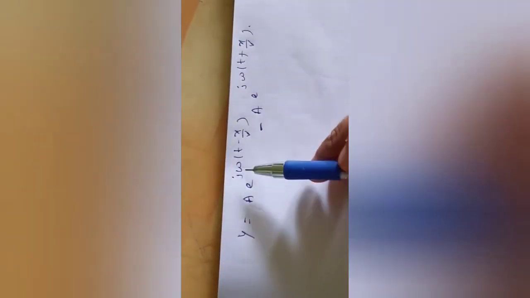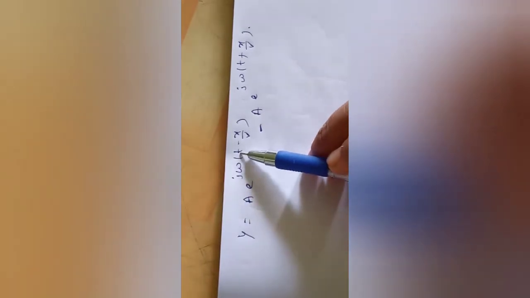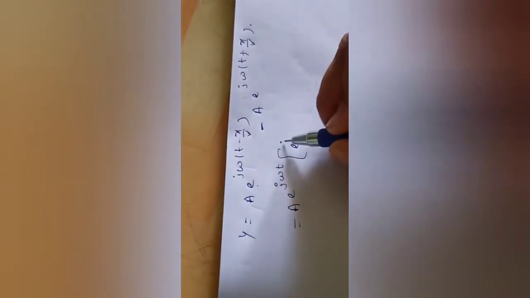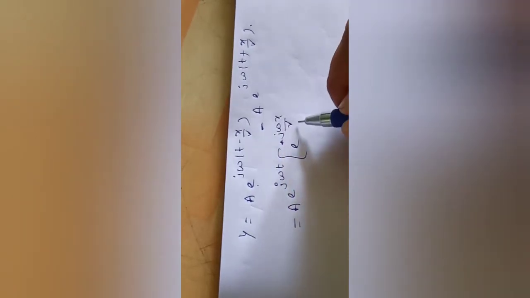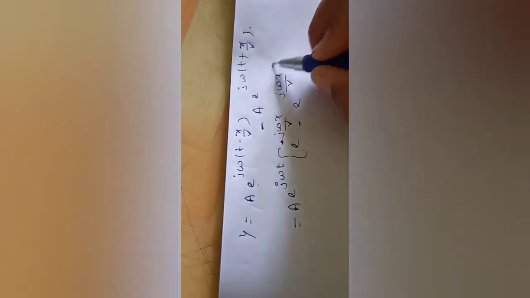In both terms, e to the power of j omega t is common and A is common. Taking A and e to the power of j omega t as common, we get e to the power of minus j omega x by v minus e to the power of j omega x by v.